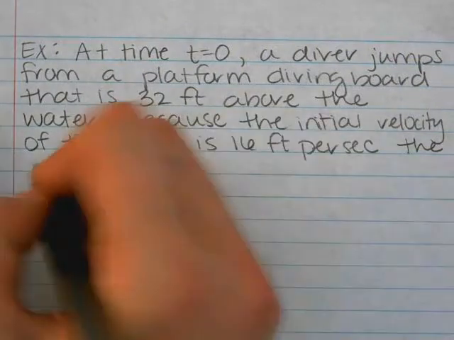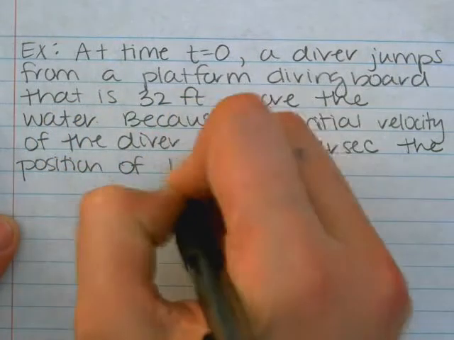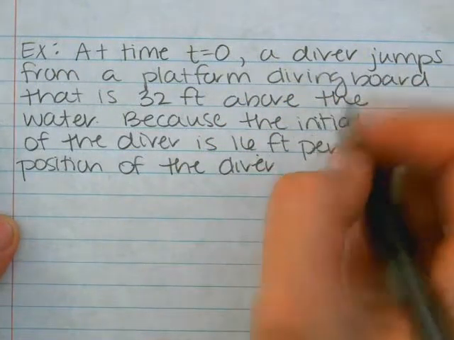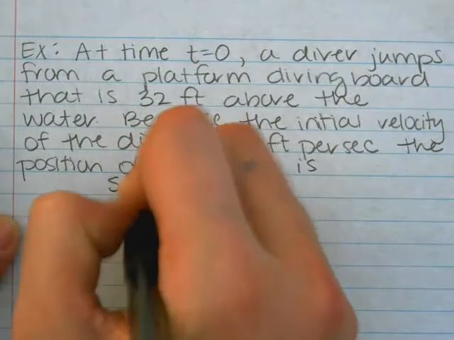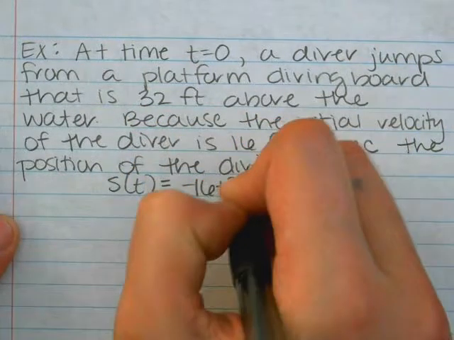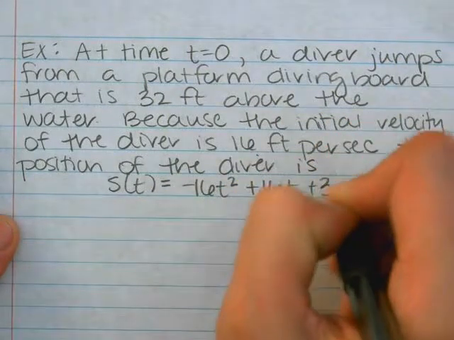The position of the diver is S of t equals negative 16t squared plus 16t plus 32.